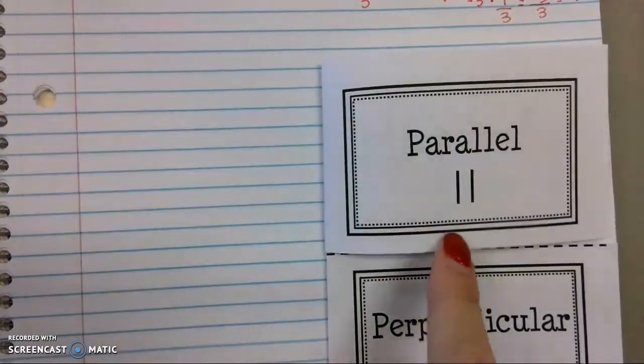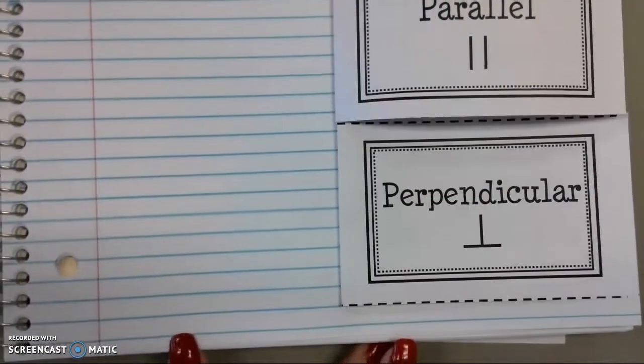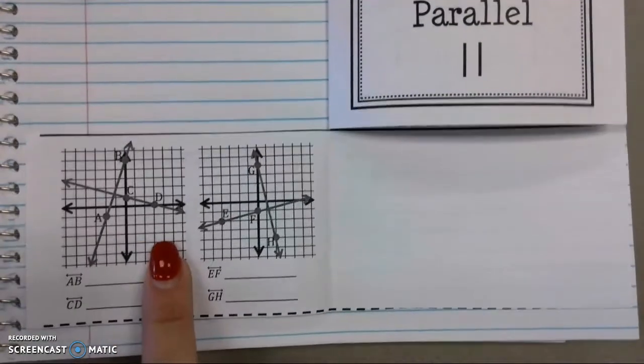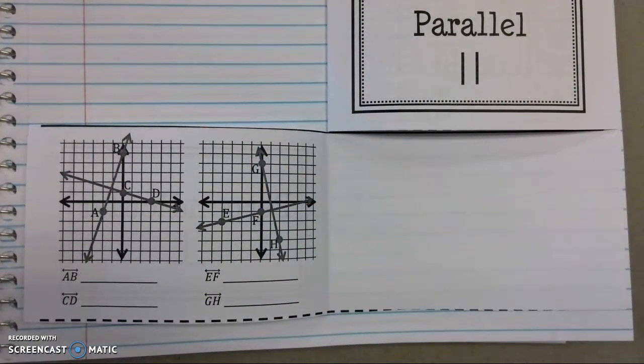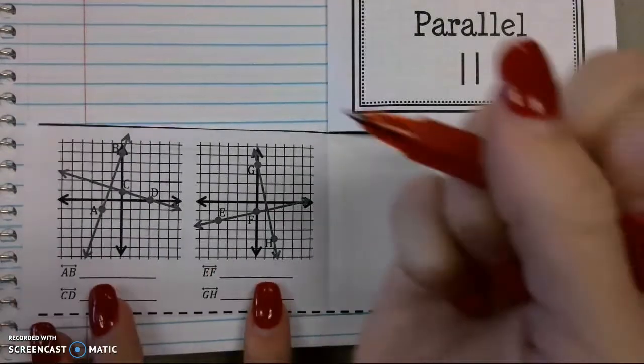Okay, so that can go either way. Alrighty, once you're finished, we can close that. Open that up to perpendicular. So take a look at these lines. Look at those right angles. Wow, they look nice. Okay, so the first thing we're going to do is find the slope of each line.